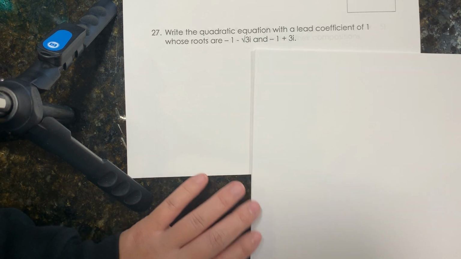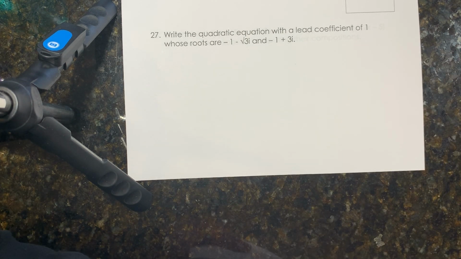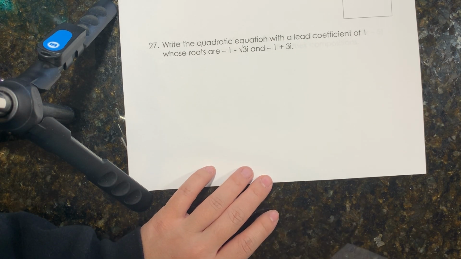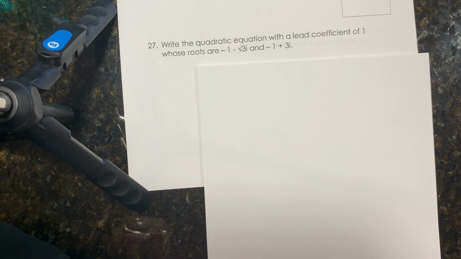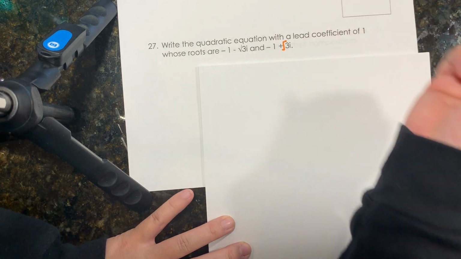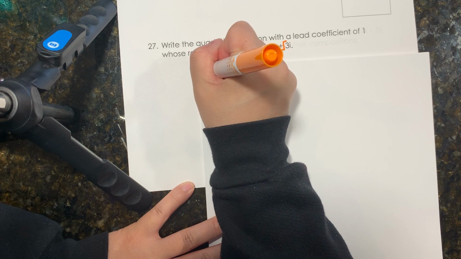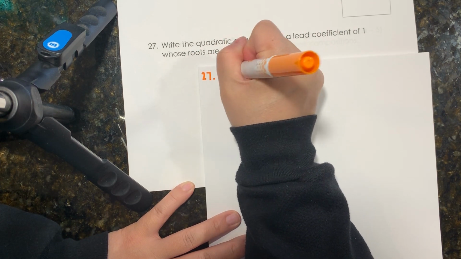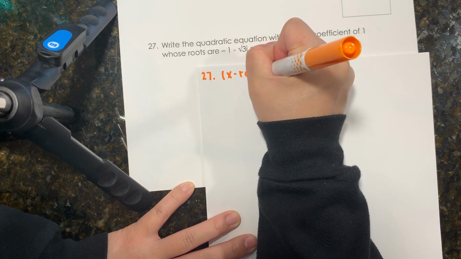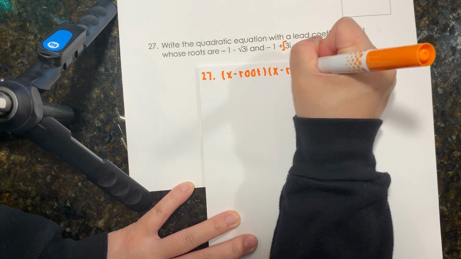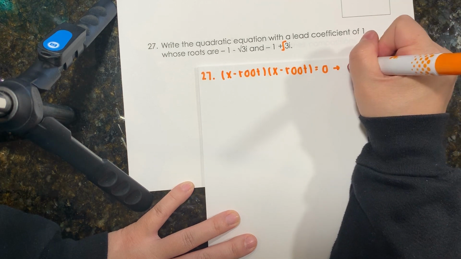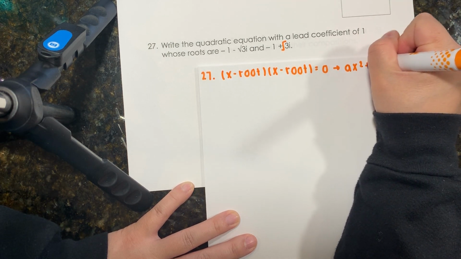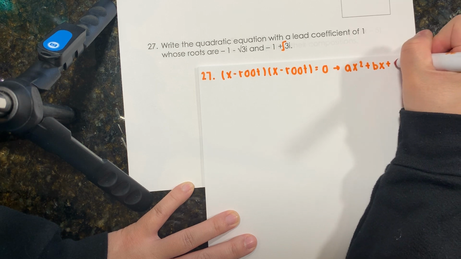So for number 27, we're trying to write the quadratic equation with a lead coefficient of 1, whose roots are -1 minus root 3i and -1 plus root 3i. And the way you do this problem is you're going to start with x minus root times x minus root equals 0. In the end, you want an equation that's ax squared plus bx plus c.